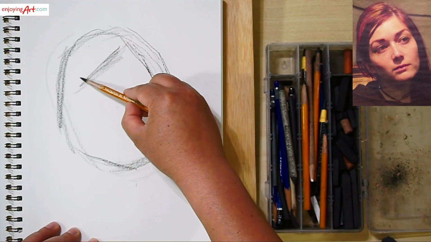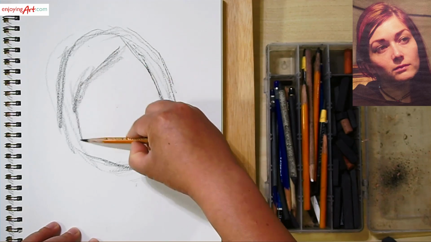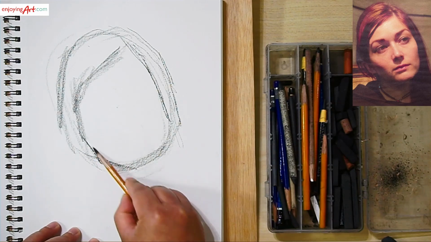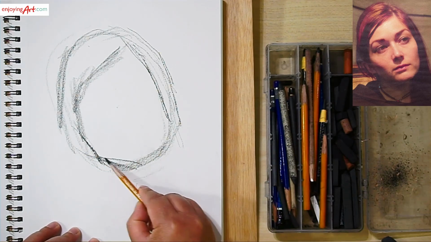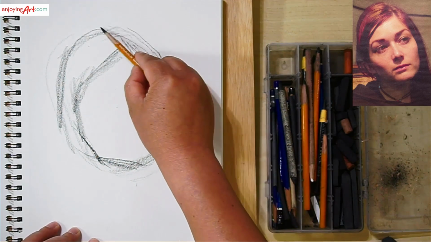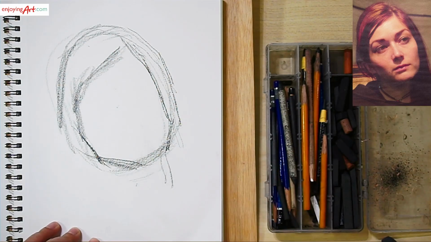Just think about it, and whether you use graphite pencil or charcoal pencil doesn't really matter that much. Let's start simple. Say this is the left side of the face. Just think about how you organize things together. You still can change it. We haven't done that much yet, right?